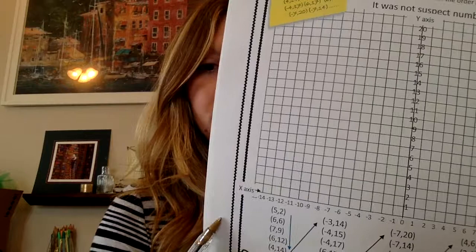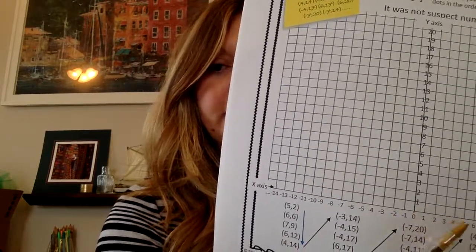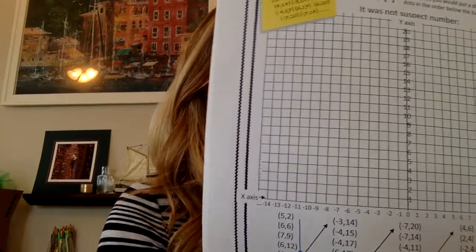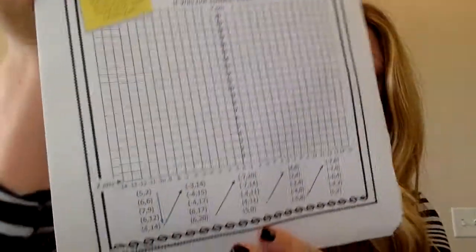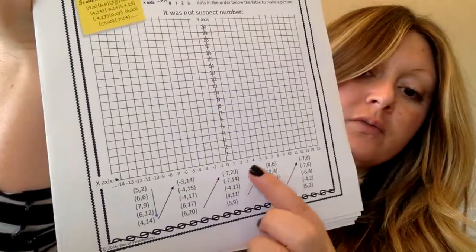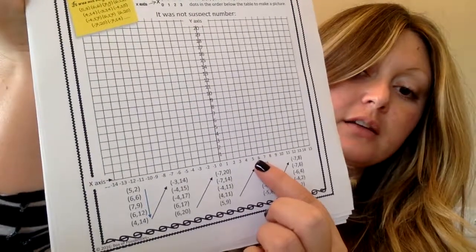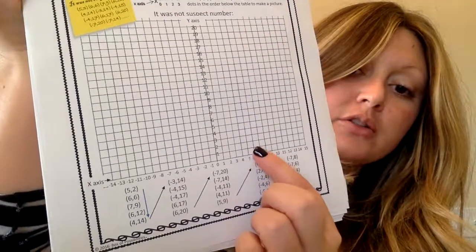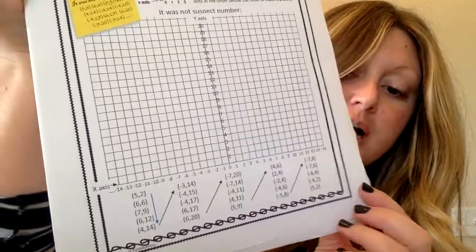So, for example, that will look like finding, starting at the bottom because that's X. Finding my 5, there it is, and going up to 2. And then I'm going to put a little dot there.